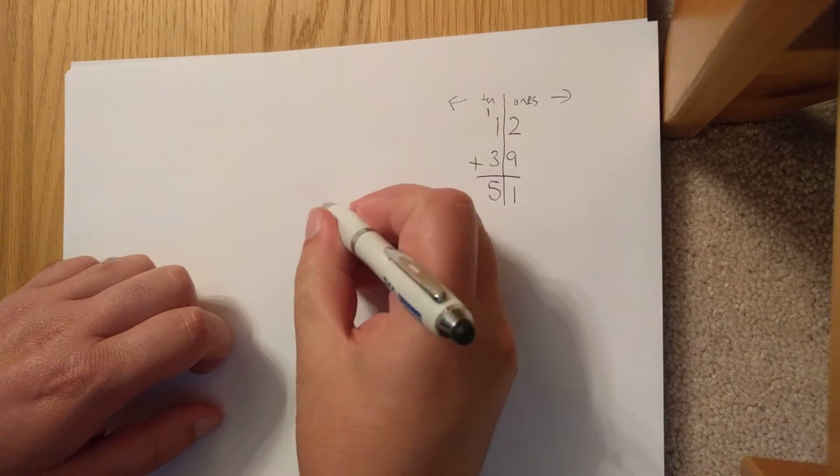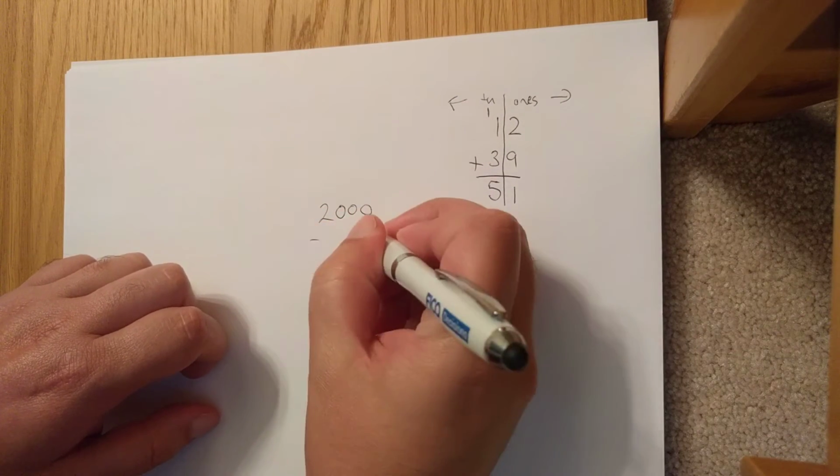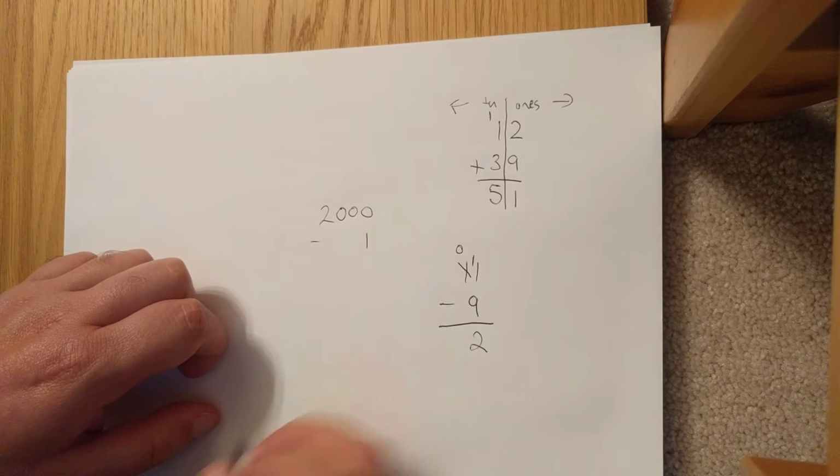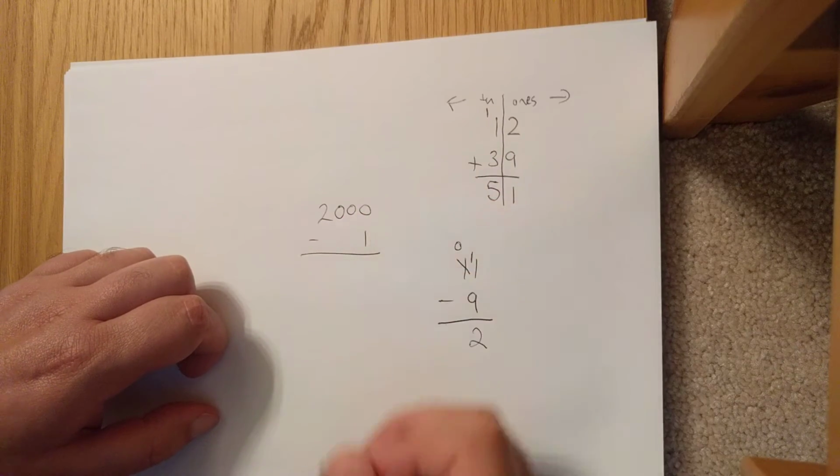But anyways, it's 2. It's kind of a silly example, but there's lots of them. What about 2,000 take away 1? I'm going to line that up. No, I can't do that.